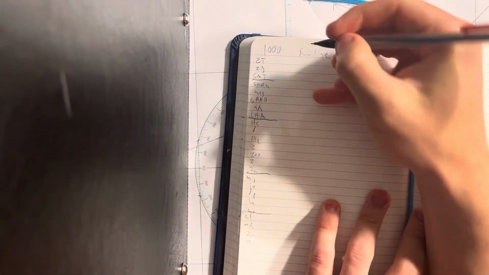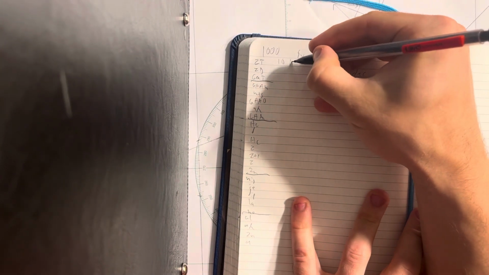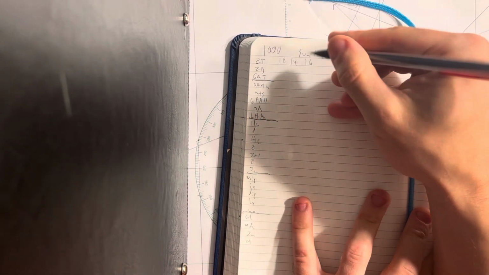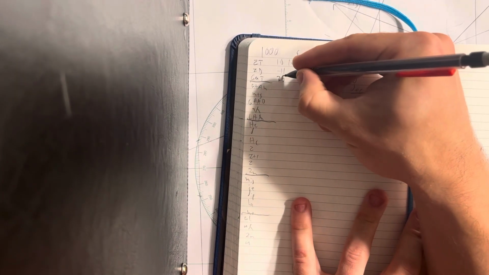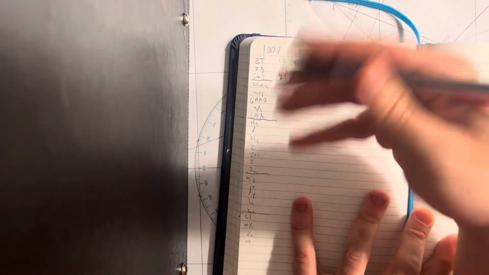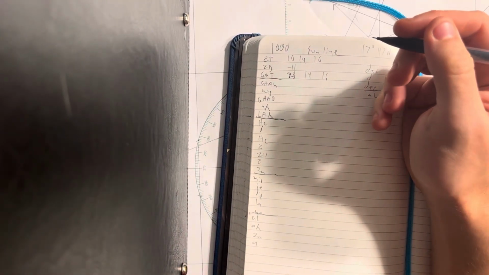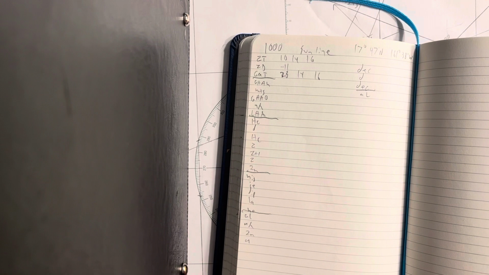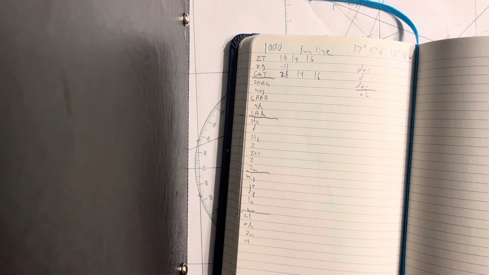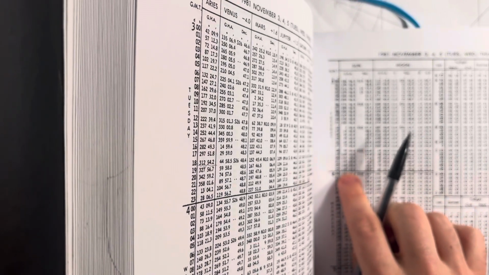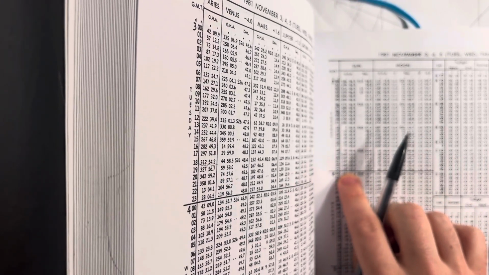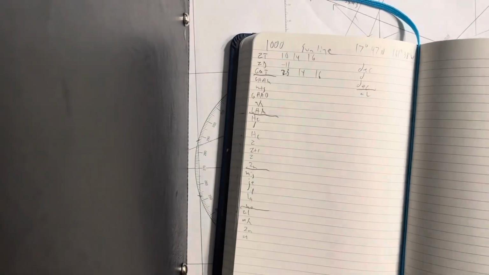So we're gonna start with the time corrections. 10, 14, 16 was our ZT. Minus 11, so that's gonna bring us to 23, 14, 16, again, still on the third. So now we're ready to come to the book. November 3rd, we get a GHA at 2300 of 169 degrees 06 minutes.